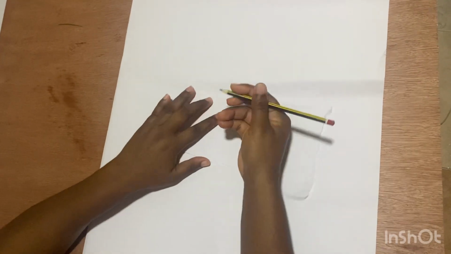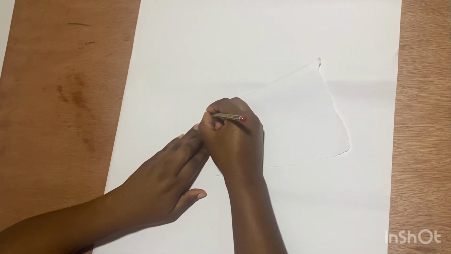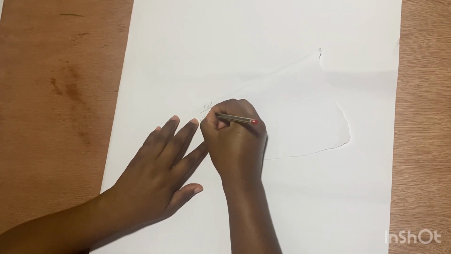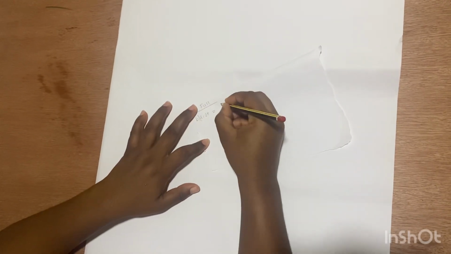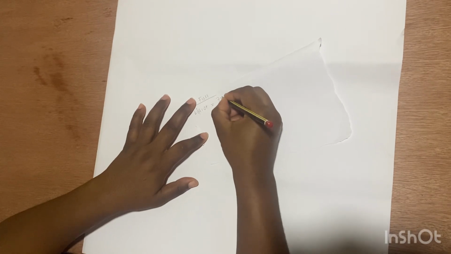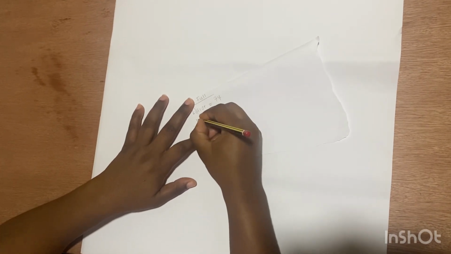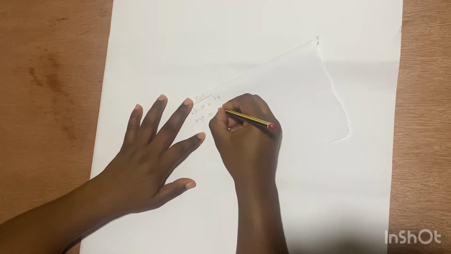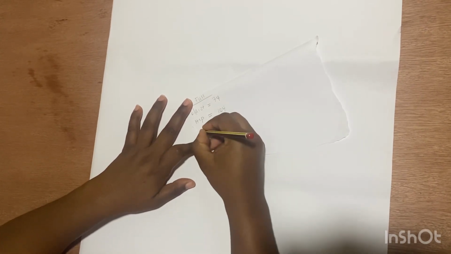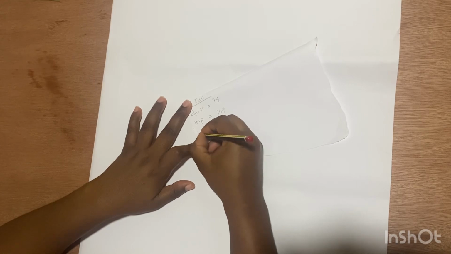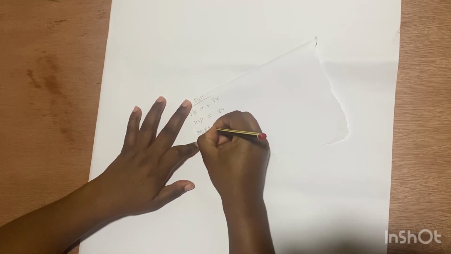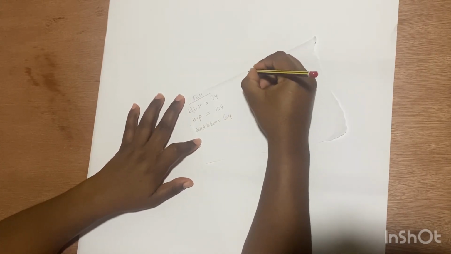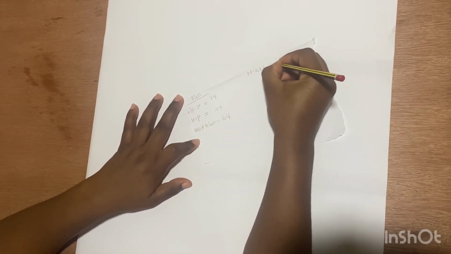So let's say the full scale measurement, the waist, is 70 plus 4 cm, that's 74. The hip is 99 plus 5 cm for ease, that's 104. The waist to hem is 64. So for half scale, we'll be using half of all the measurements.